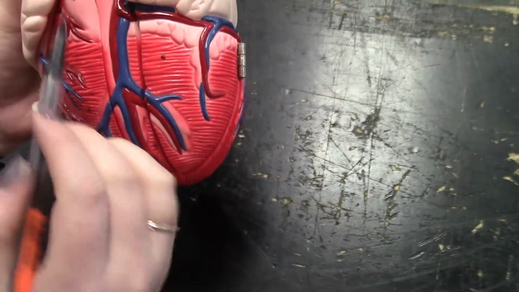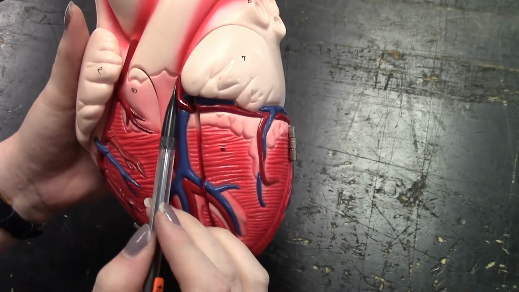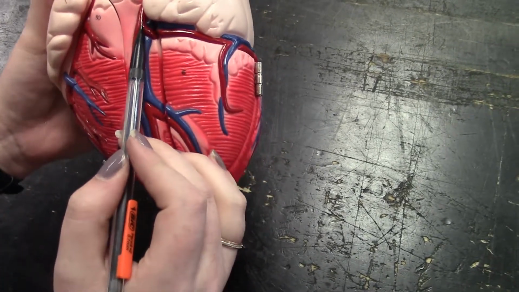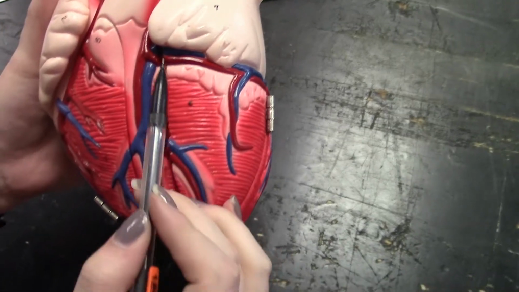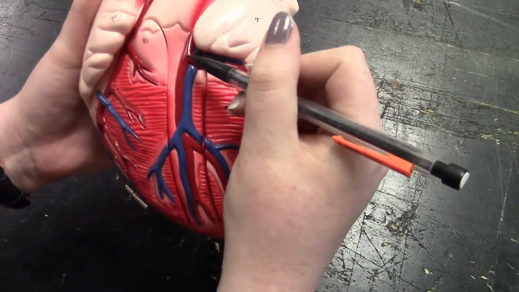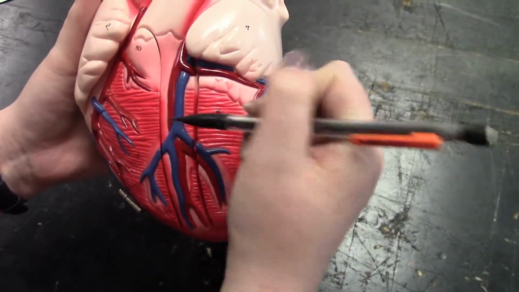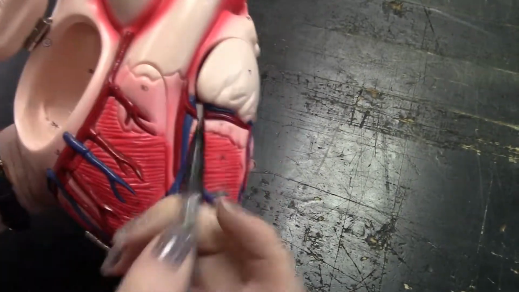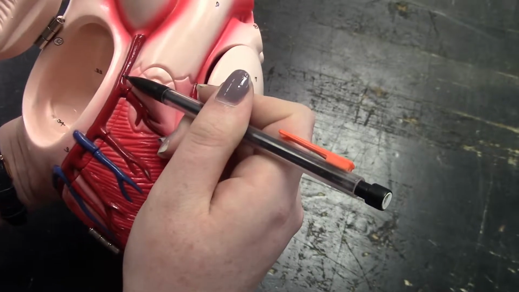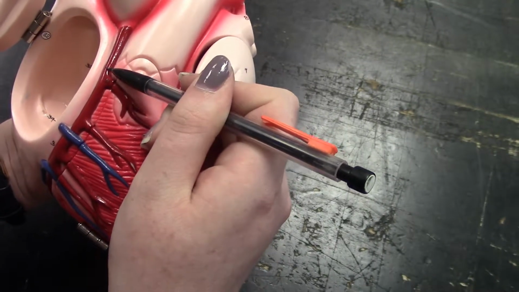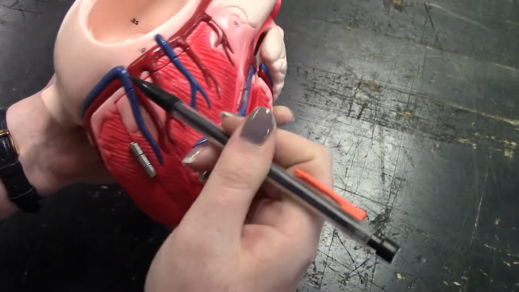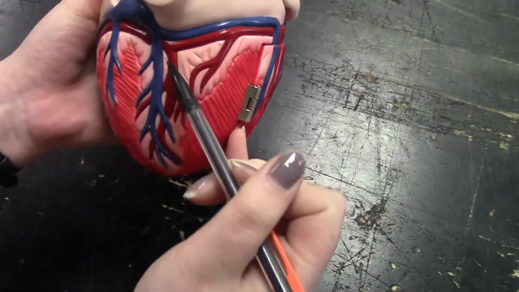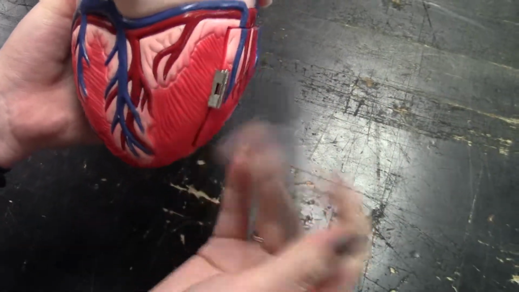So peeking out from behind the pulmonary trunk, you have the left coronary artery, which branches into the circumflex branch and the anterior interventricular branch. If you move the right auricle, you have the right coronary artery, which branches into the marginal branch here, and also the posterior interventricular branch here.